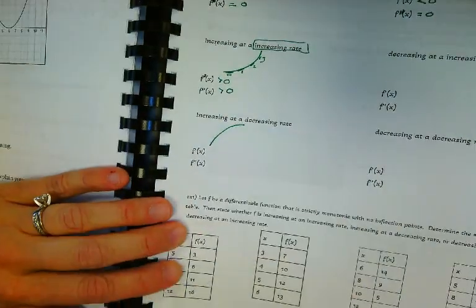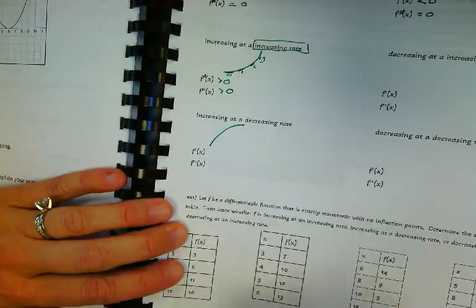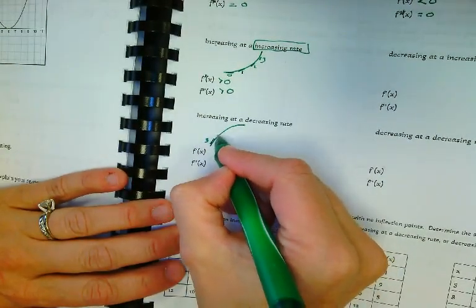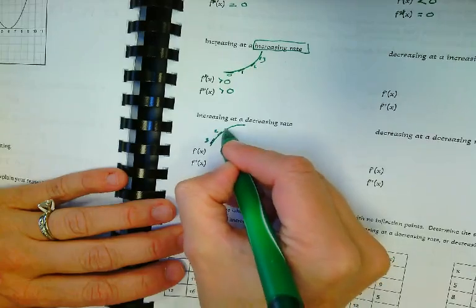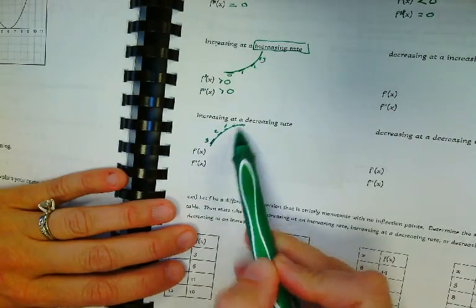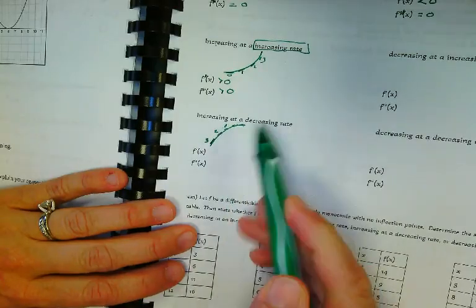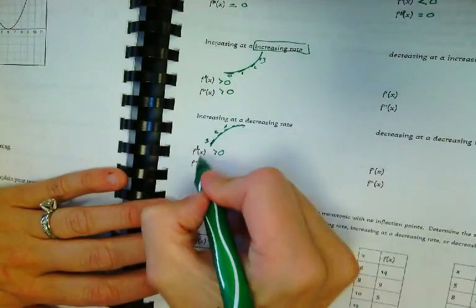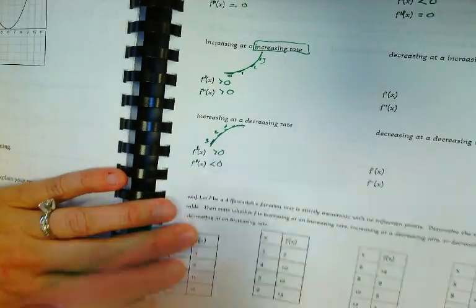And again, I'm going to put some slopes on there just to prove what I'm saying. If I think this slope is a slope of 3, then this slope is getting smaller, so it's 2, 1, and it's getting closer and closer to 0. So the slopes are getting smaller. So the slope is still positive, but F double prime is less than 0. It is concave down.